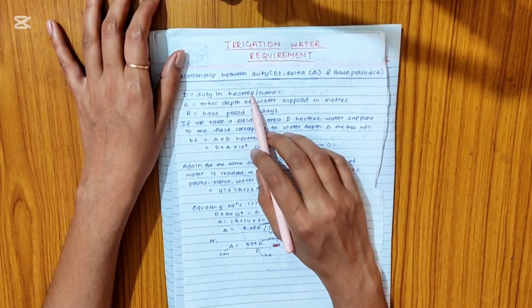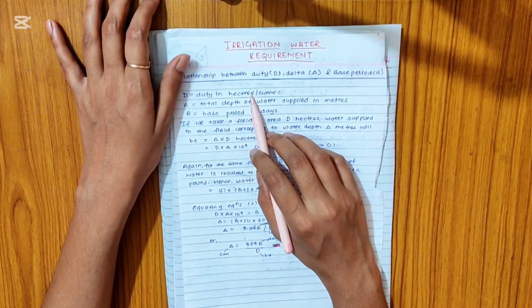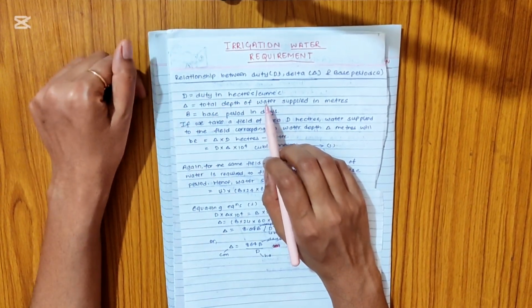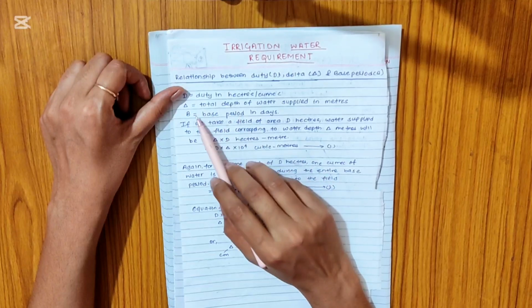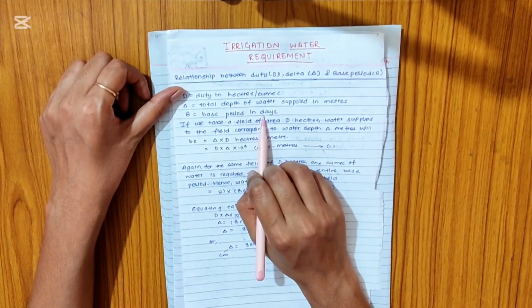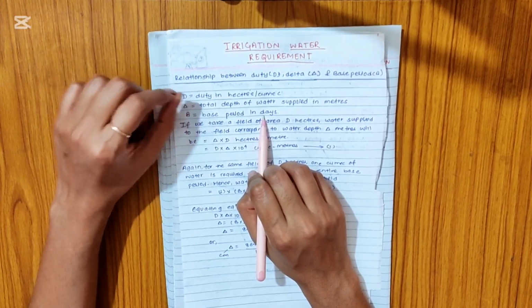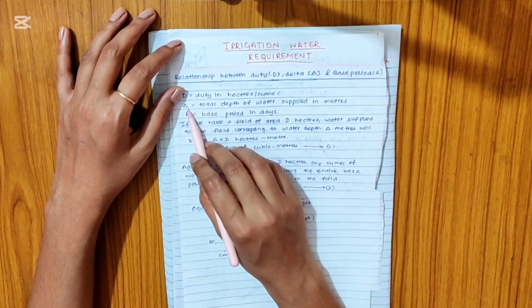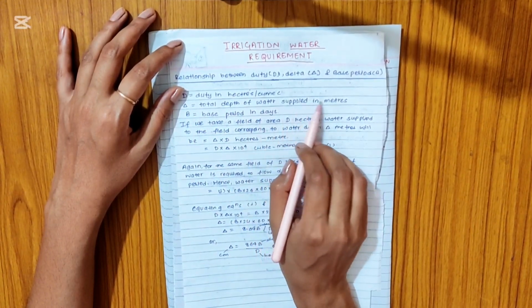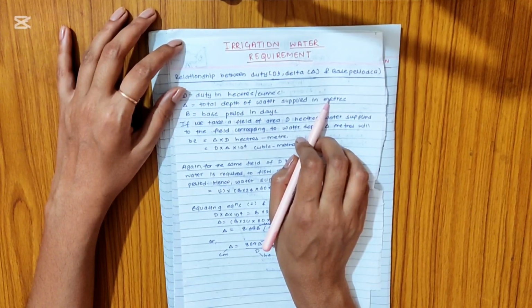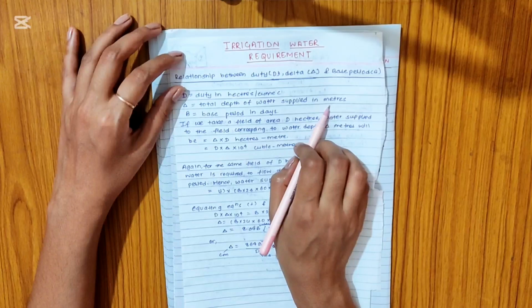is in hectares per cumec, where duty is defined as the number of hectares of land irrigated for full growth of a crop by supplying 1 cumec of water continuously for the base period. Base period will be in days, and this is the time between the first watering of a crop at the time of sowing to its last watering before harvesting. And delta is the total depth of water supplied in meters, defined as the total depth of water required by a crop to come to its full maturity.